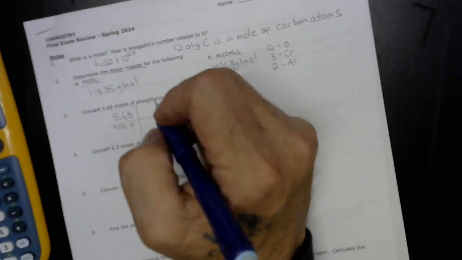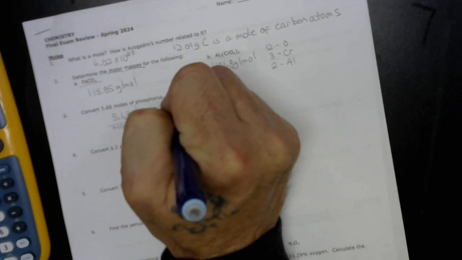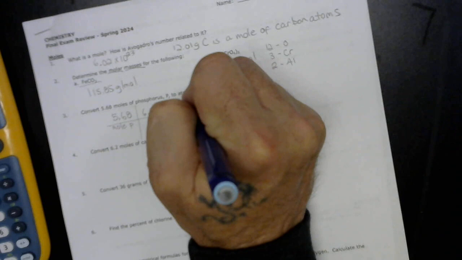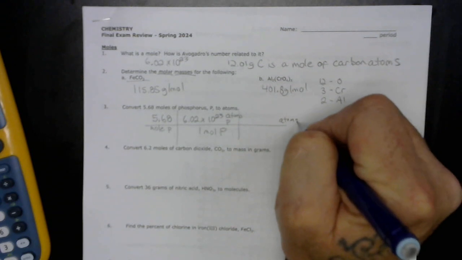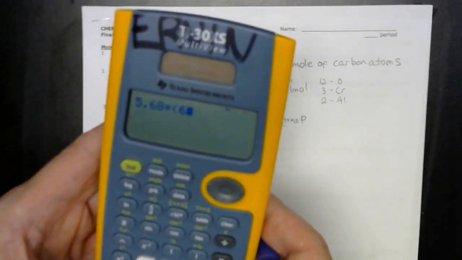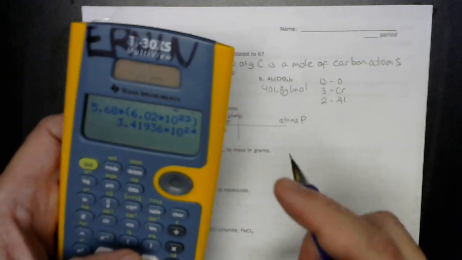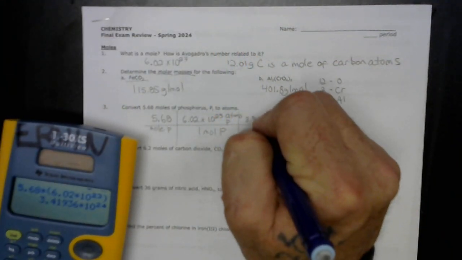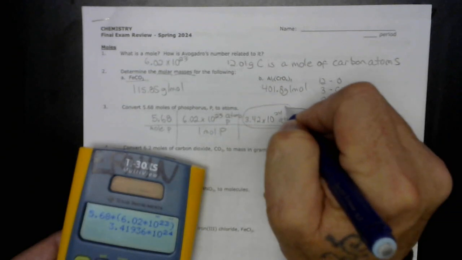Moles of phosphorus, and in 1 mole of phosphorus, there is 6.02 times 10 to the 23rd atoms of phosphorus. Now, I'm going to work these out the long way, but again, you know that this is going to be multiple choice on the test. So 5.68 times, and I put this in parentheses, 6.02 times 10 to the 23rd, close parentheses, and I get 3.42 times 10 to the 24th atoms of phosphorus.